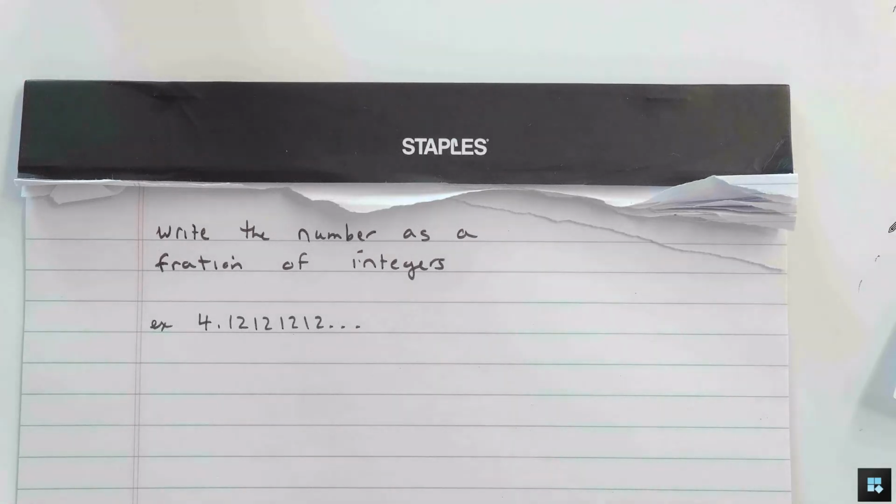This one is the number, so it gives you the 4.12, which I put over here.